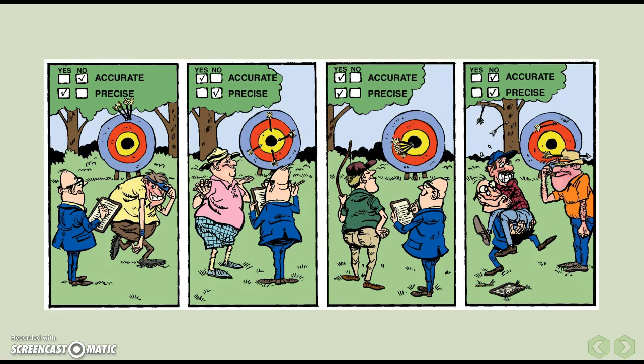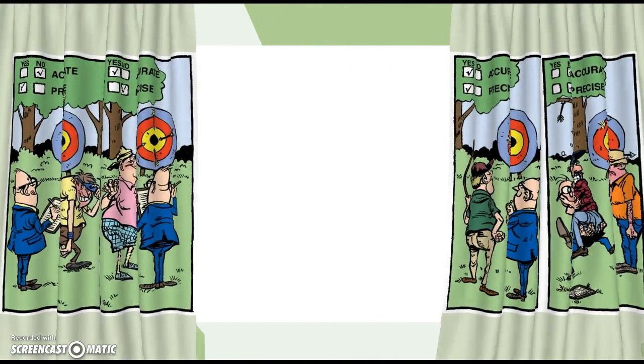The second one there is more or less accurate. He did get close to the center, but it's not precise. You know, he hit in a number of different spots. The third one there, he is accurate and precise. He got in the same spot, and it hits the standard. And then the last one there is, of course, neither accurate nor precise. And you can get a laugh out of that one.